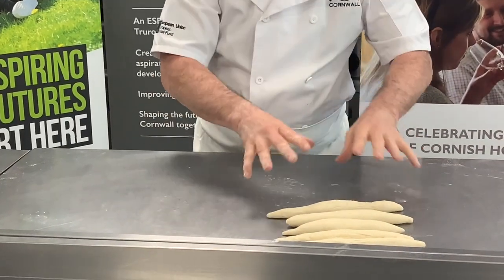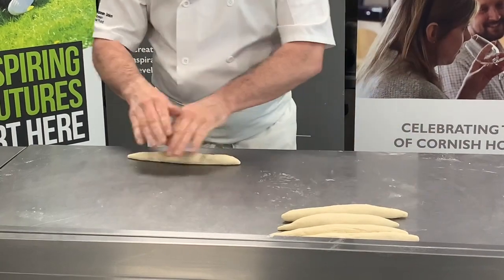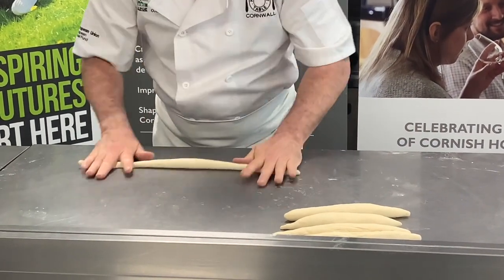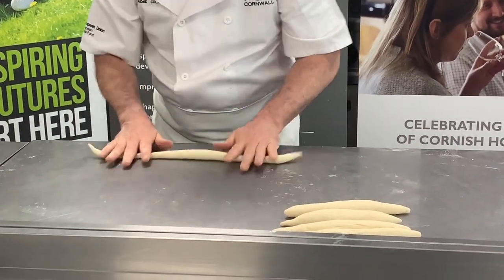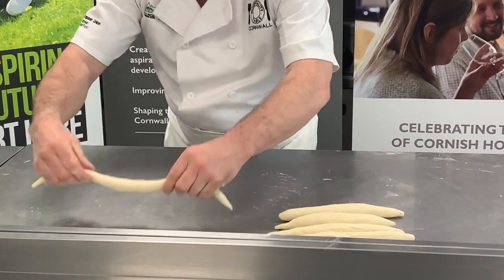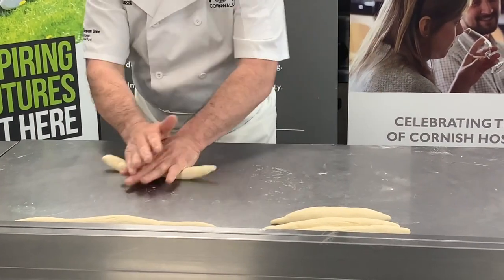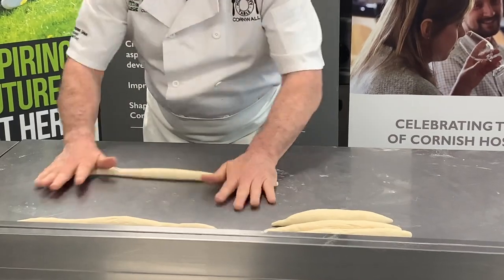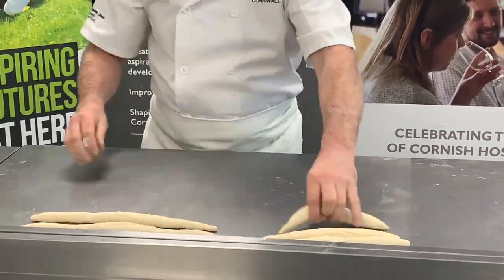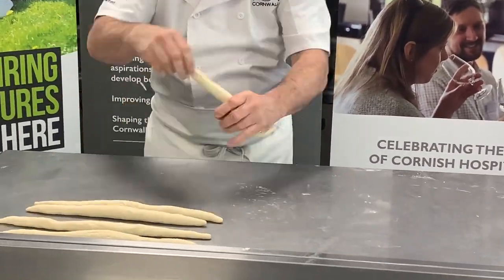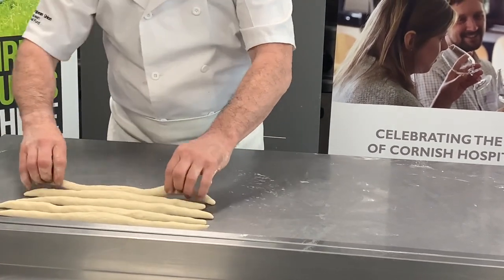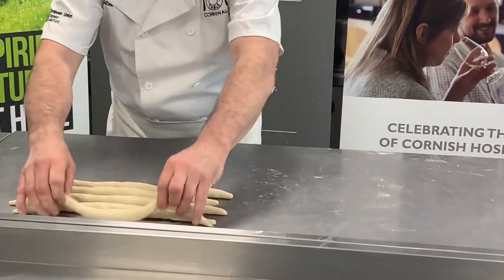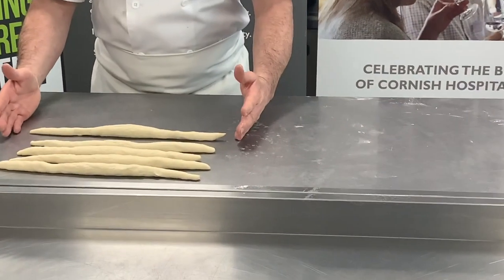5 rolled out. All the little rest it needs, come back to the first one. We're rolling them out so they're fat in the middle and thin at the ends. Okay, so you can now see we've got 5 pieces, all the same size and shape.